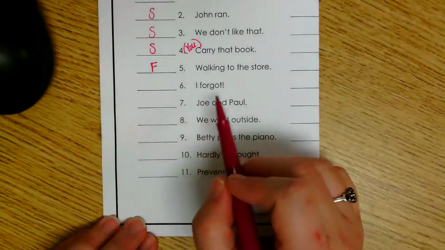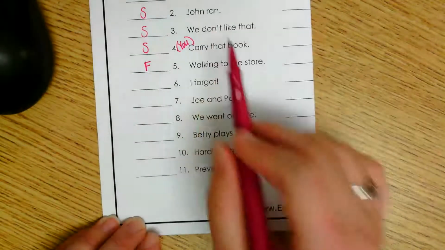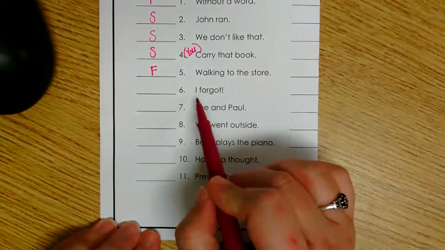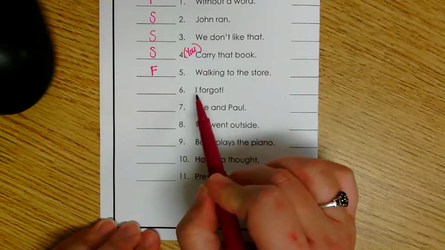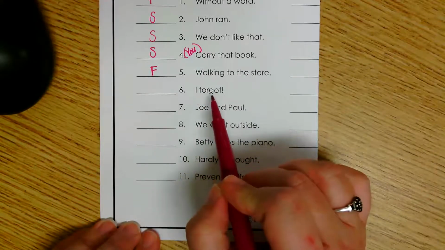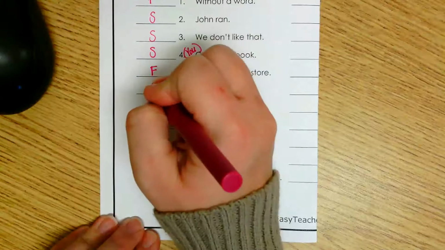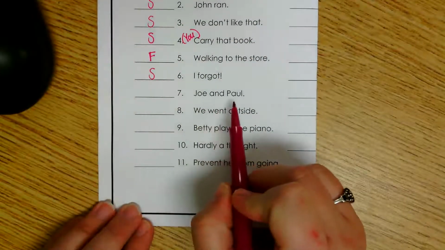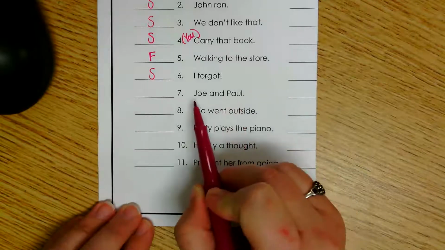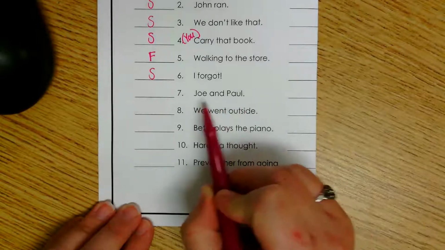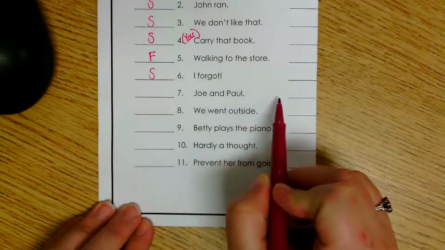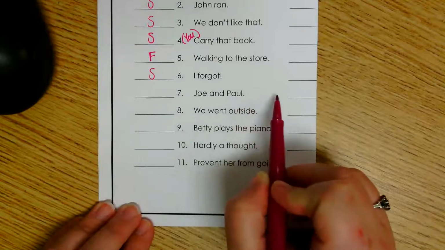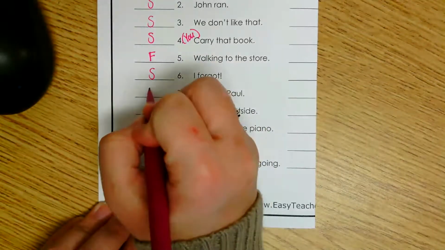Number 6, "I forgot." Again, this is a lot like number 2 at the top, very short and simple, but when we look at it, we have a subject, I, and we know what I did, forgot. So this is a complete sentence. Number 7, "Joe and Paul." Well, I know who this sentence should be about, Joe and Paul, but do we have any idea what Joe and Paul did, or do we know anything about Joe and Paul? No, so we're missing a predicate here. So this would be a fragment.